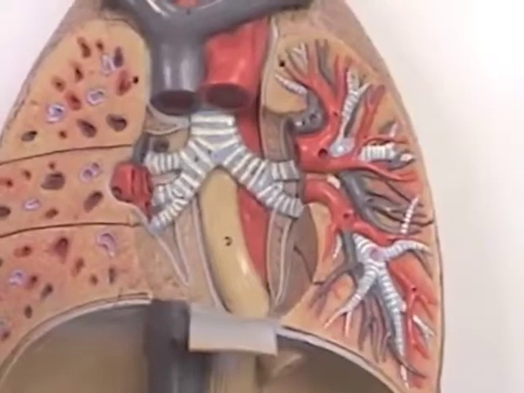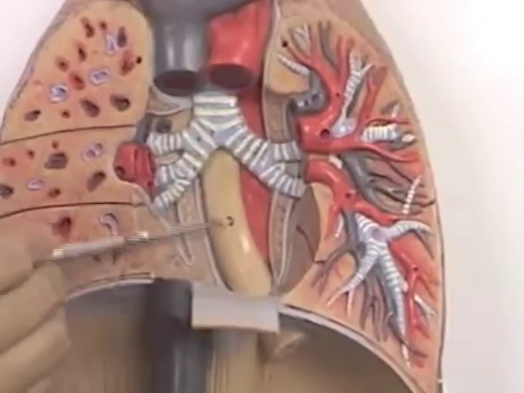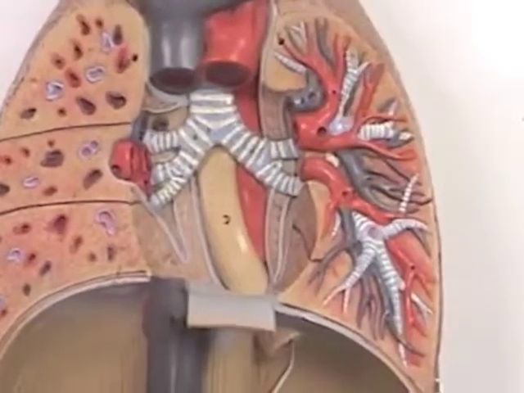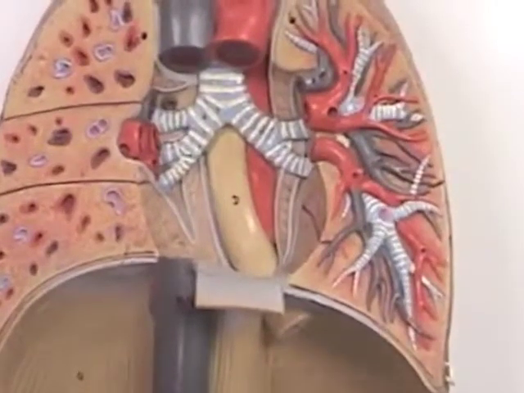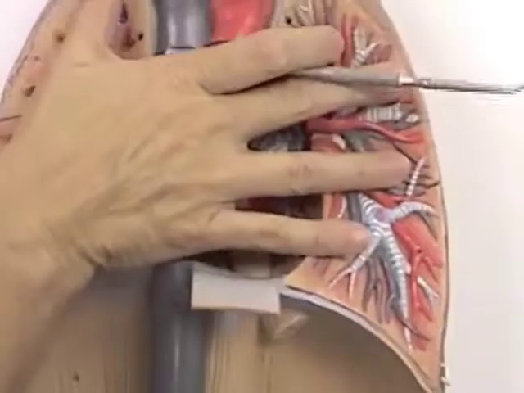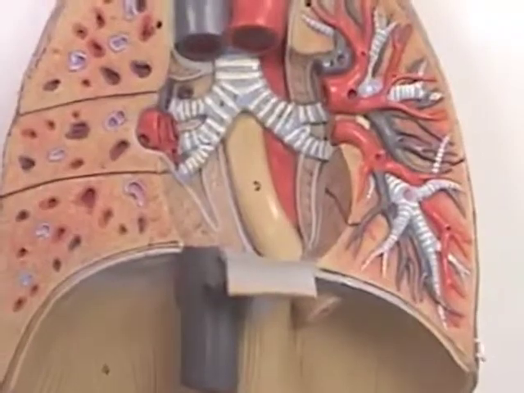A couple of other things on this model you're responsible for. The esophagus is also passing through the thoracic cavity and attaches to the stomach in the abdominal cavity. This is the diaphragm separating the thoracic cavity from the abdominal cavity. And that's enough on this model.